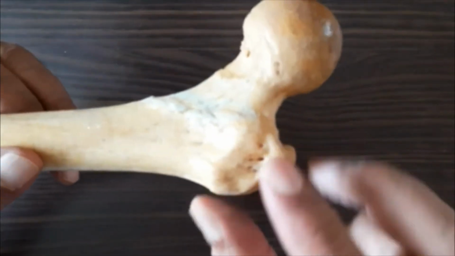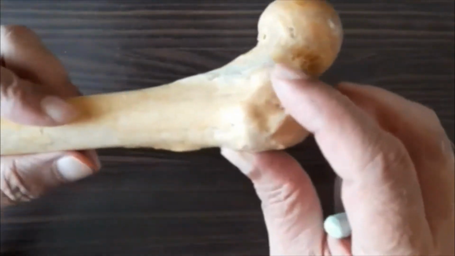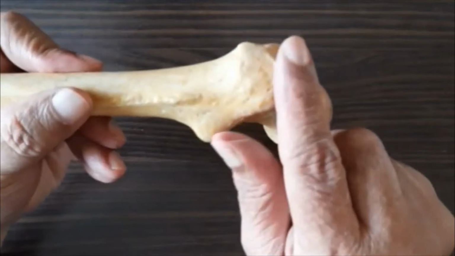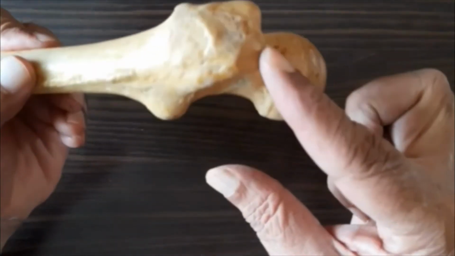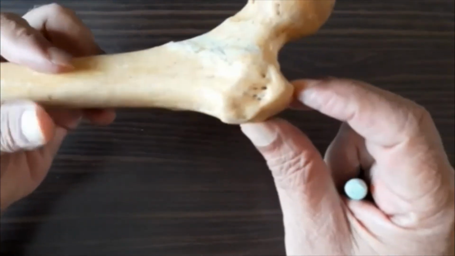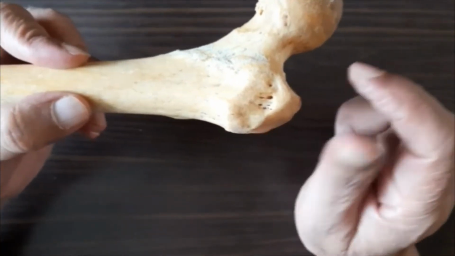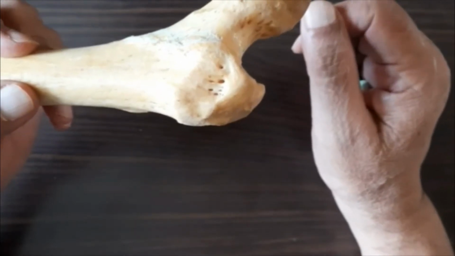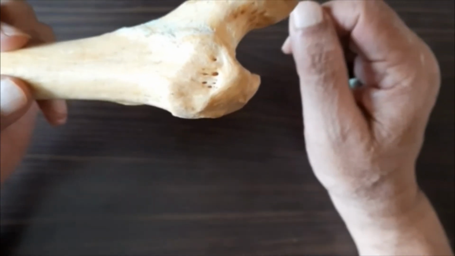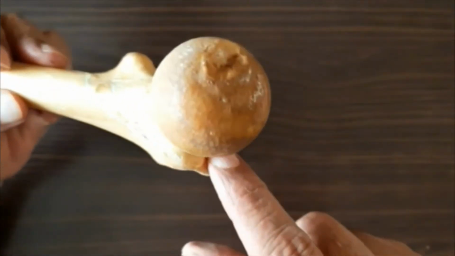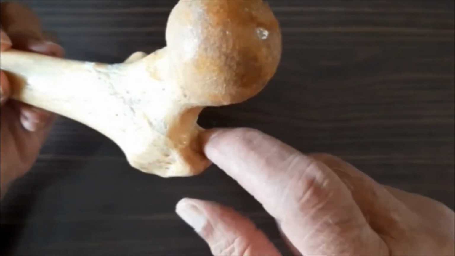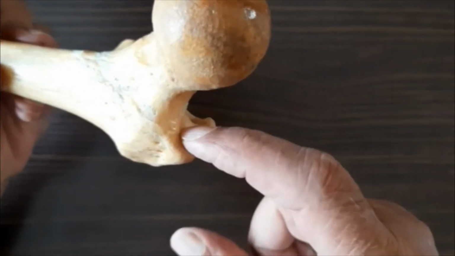You have already noticed that this is the greater trochanter. It has an anterior surface, a lateral surface, a posterior border, and a superior border here. Let us see the attachment of the obturator internus and the two gemelli. The obturator internus and two gemelli are inserted onto the medial surface of this greater trochanter.